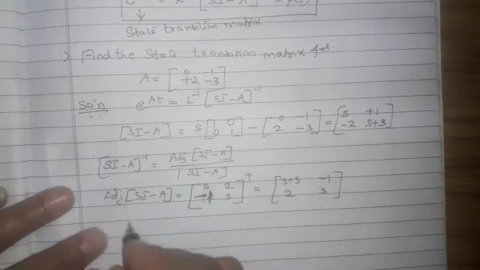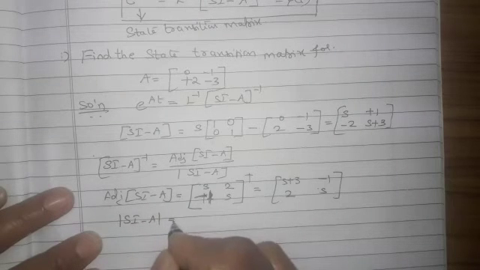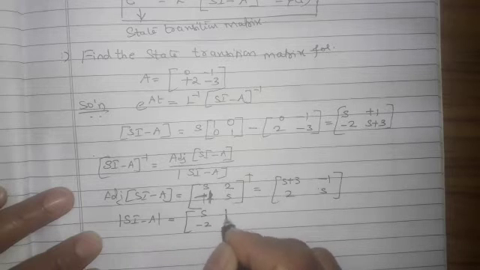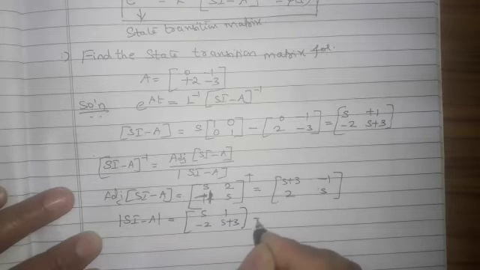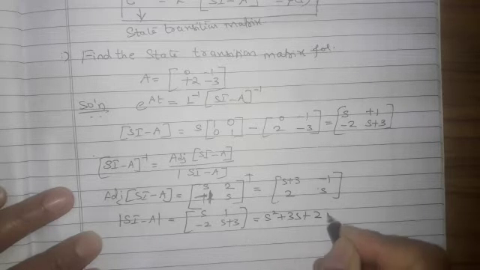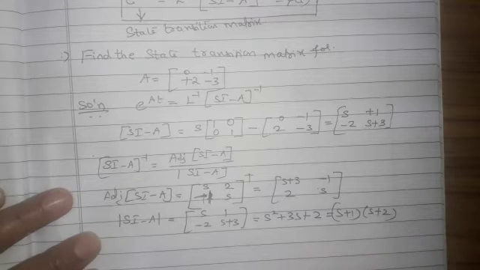Okay. So now what is my determinant (SI minus A)? Determinant (SI minus A) will be S minus 2 1 S plus 3, open the bracket, what do you get? S square plus 3S plus 2, that is nothing but S plus 1 into S plus 2.